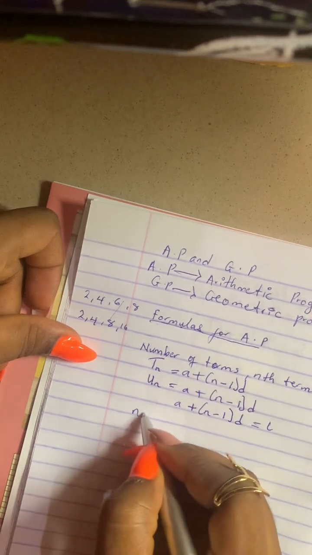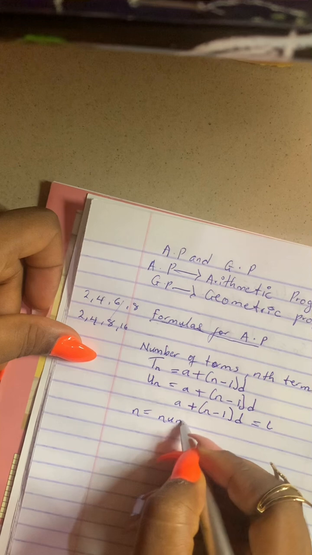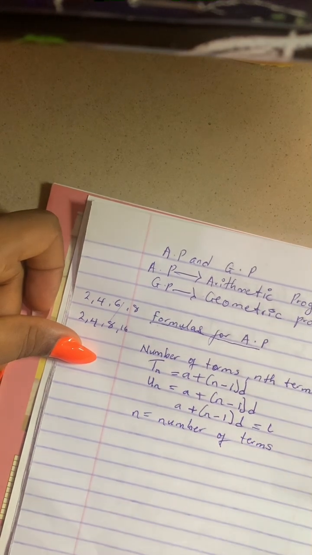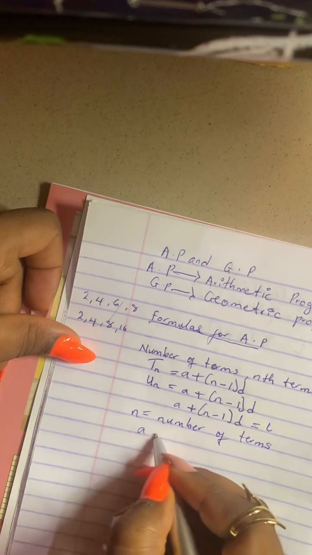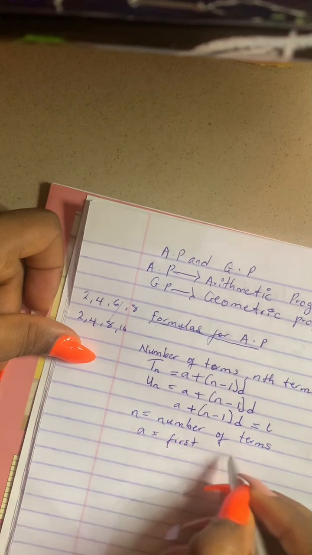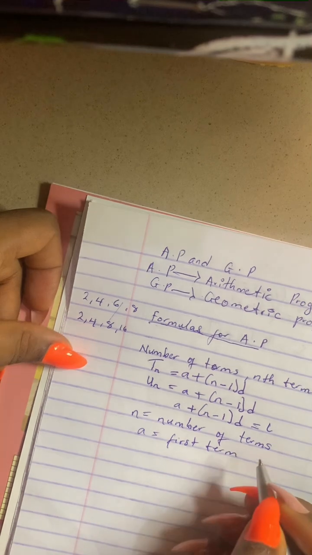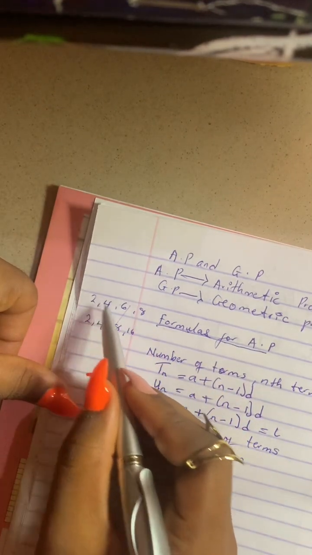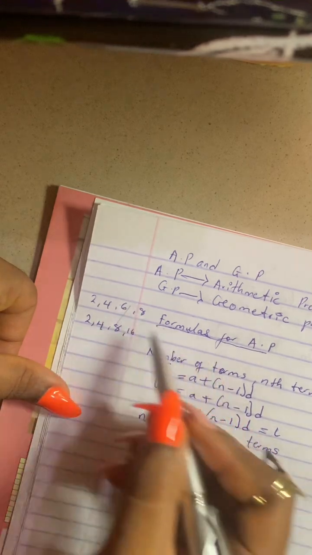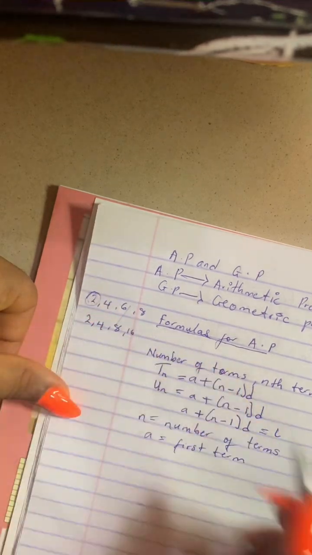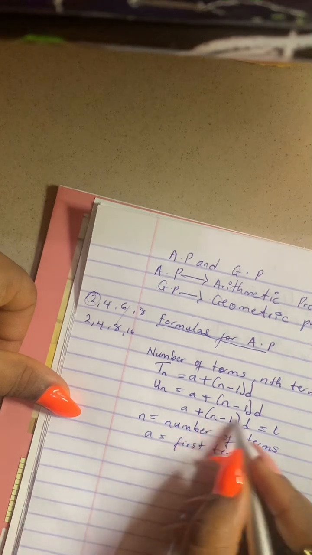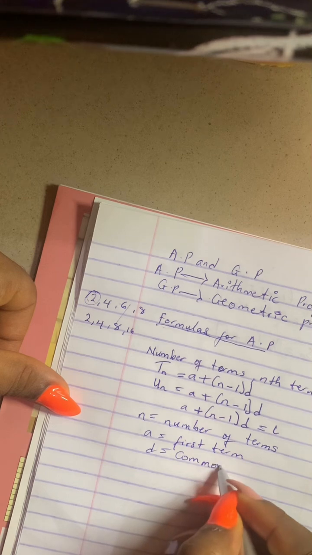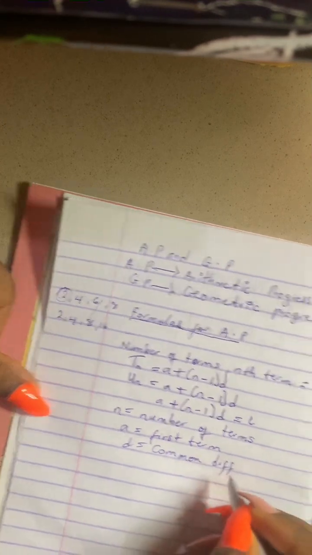N meaning number of terms. A is the first term. A represents the first term. In this instance I gave that we have 2, 4, 6, 8 and this other one. The first term here is 2, so A represents the first term, and we have our D as common difference.